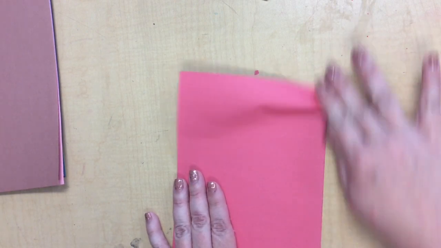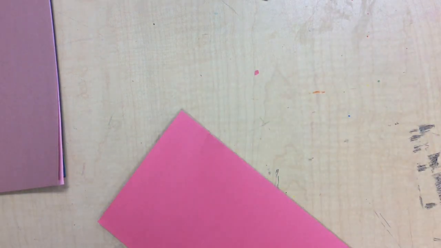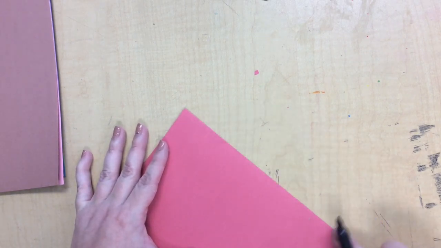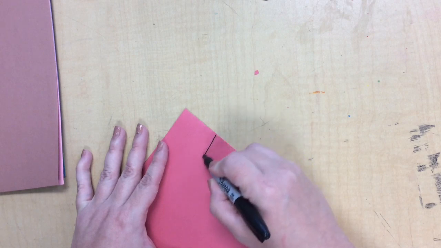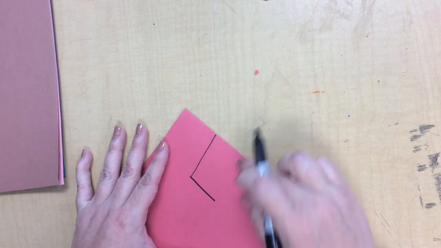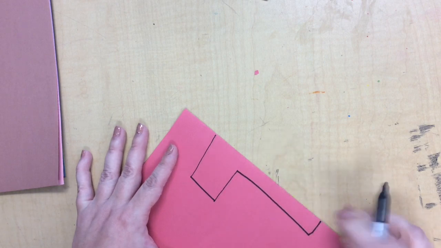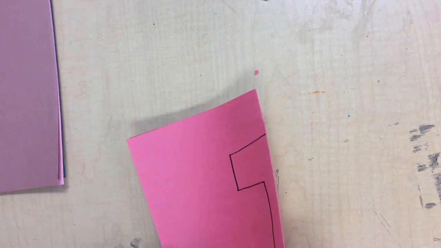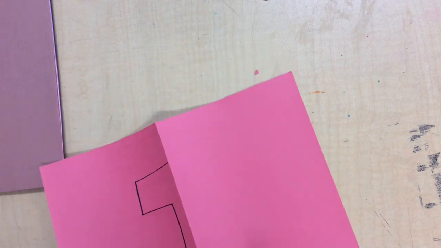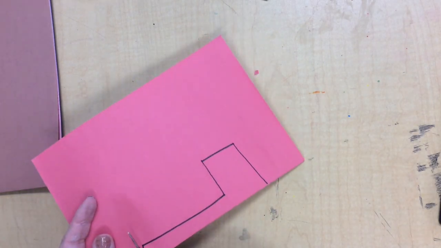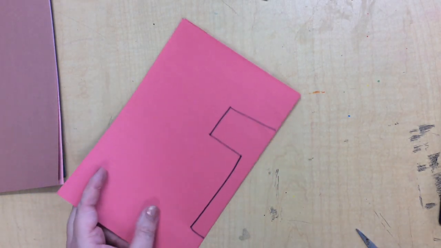And I think I'm going to make a letter T. You can use a pencil, I'll use a marker so you can see what I'm doing a little bit better, and I'm going to draw half of the letter on the fold. So I've drawn half the letter T on the folded side. Now I'm going to take my scissors and carefully cut it out, keeping the paper closed. And I'll fast forward for this.